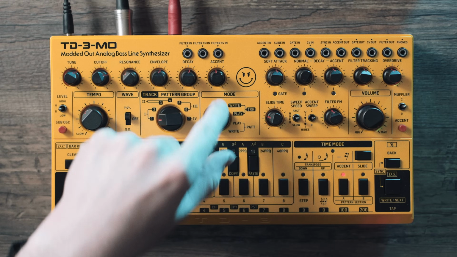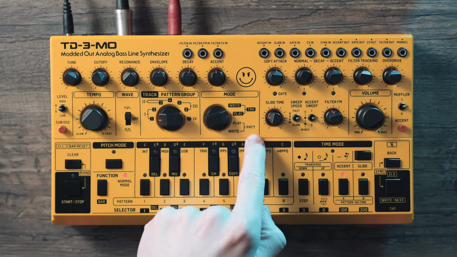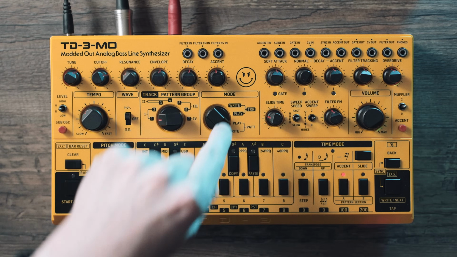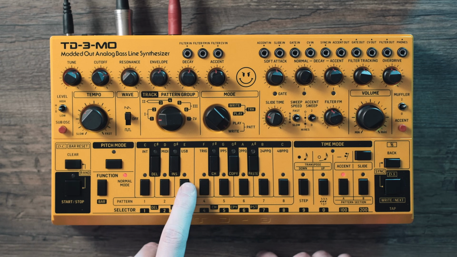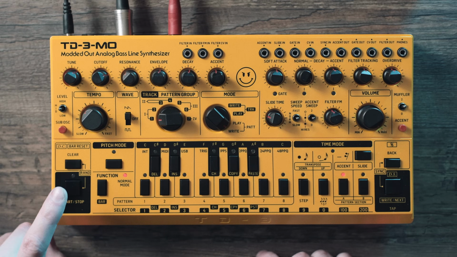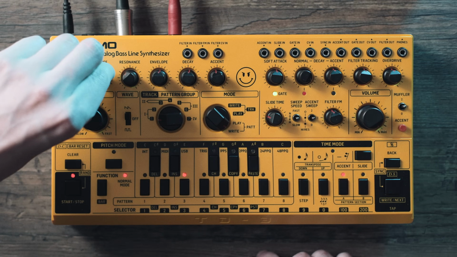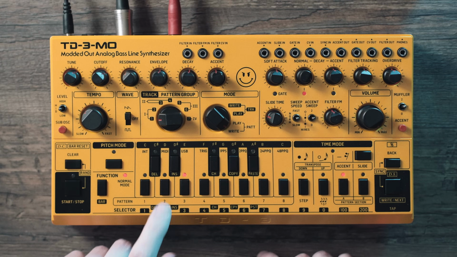So first you go into the pattern write mode, so this one, because you want to write a pattern. And now these 8 buttons here, 1 to 8, let you select a pattern. So maybe let's, for example, listen to pattern number 3 and press play. Okay, now let's listen to pattern number 1.